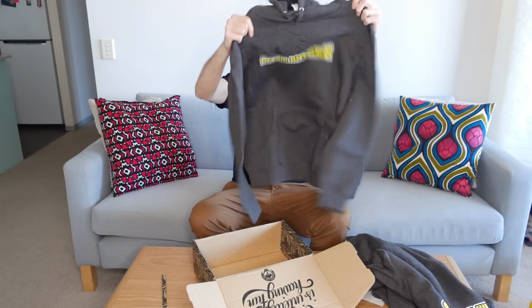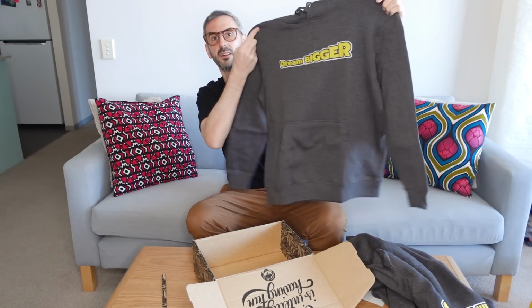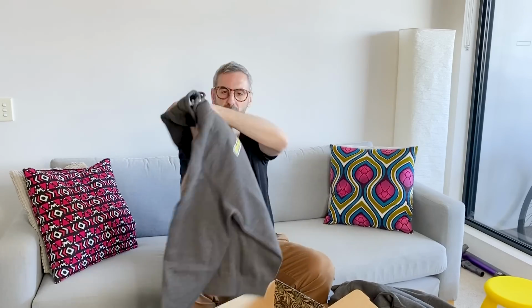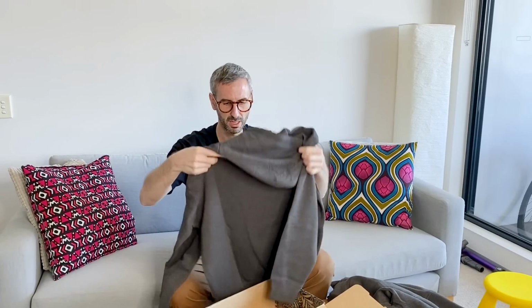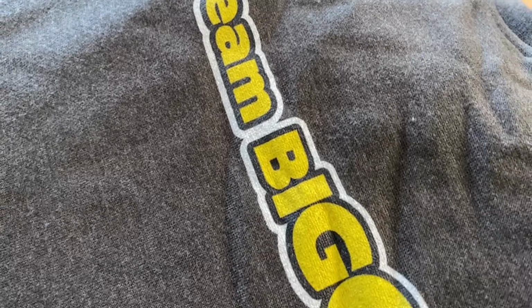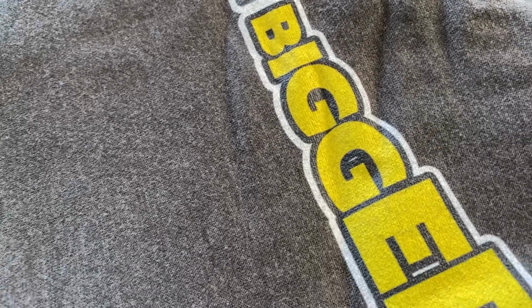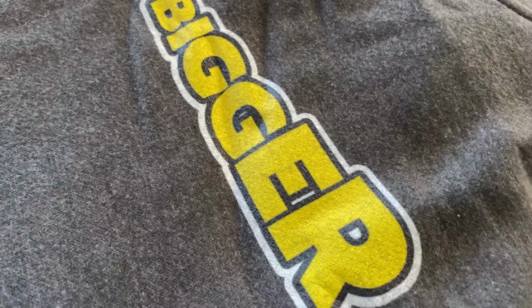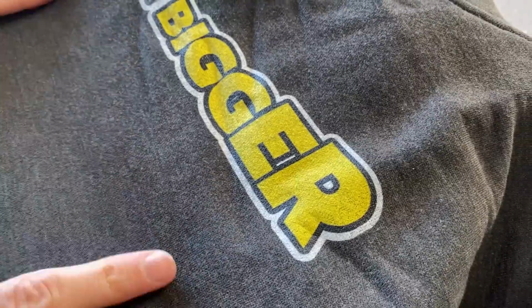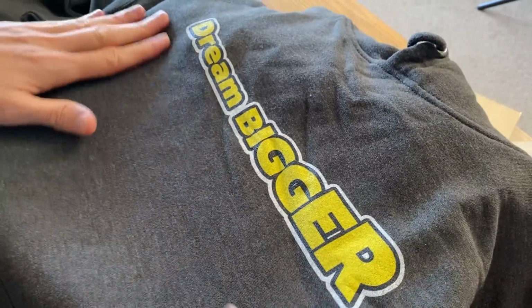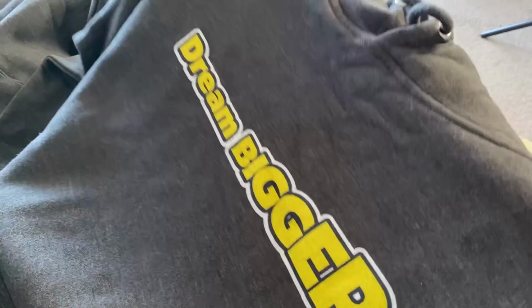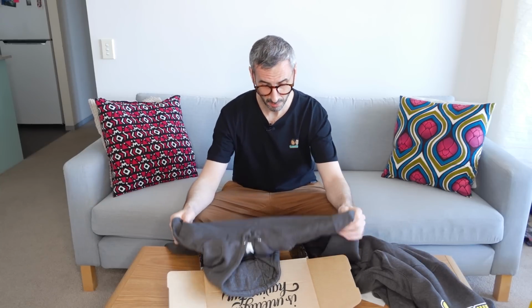Let me show you guys. So there it is. We have the same print. Let me have a closer look right here. I like how the print is consistent. The color looks good. And I like the combination of this charcoal gray with the yellow. This is going to be very good on me. So overall, I'm very happy about the quality of these two hoodies.